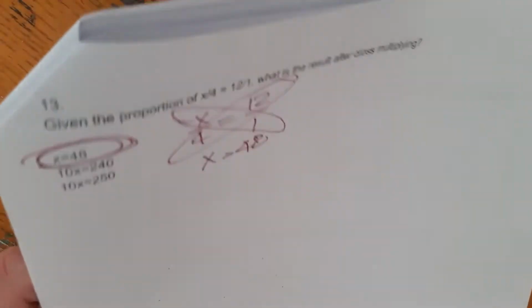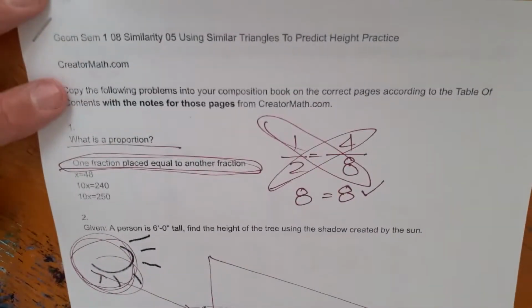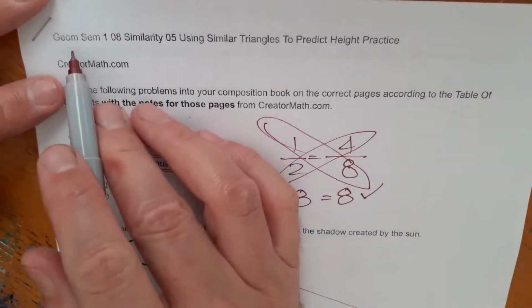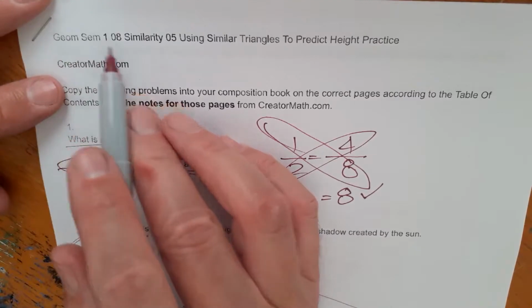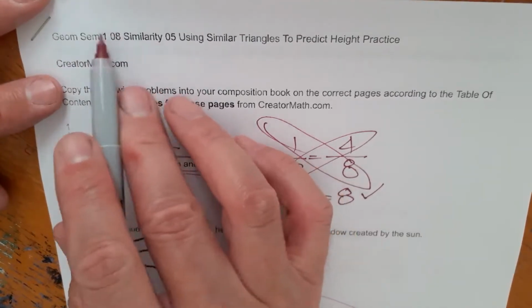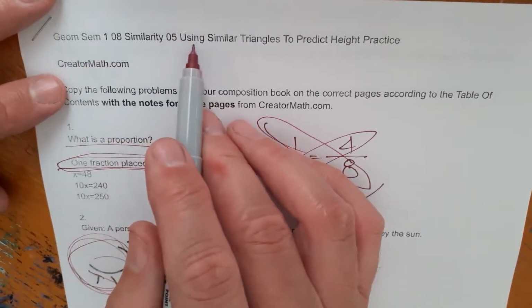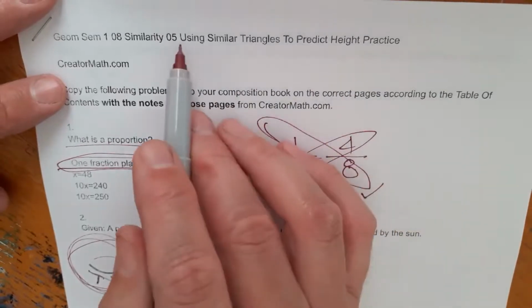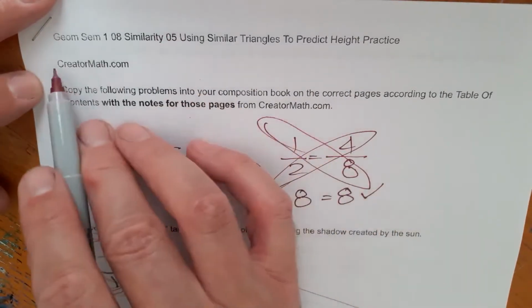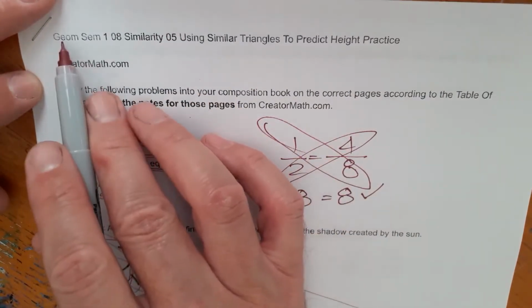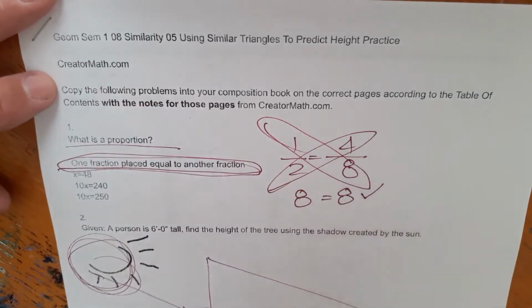Okay, make sure you're matching up the name of this video with the problem set you're doing, otherwise it's going to cause more difficulties. This is Geometry Semester 1. It's the unit called Similarity, number 8, and it's using similar triangles to predict height practice. It's lesson number 5, and it's on creatormath.com under the Geometry tab. Hope this helps.